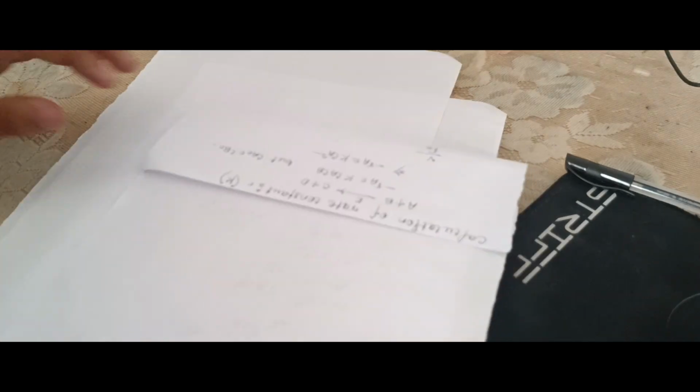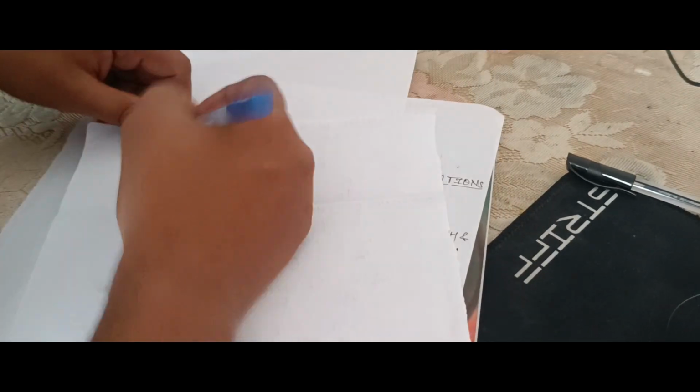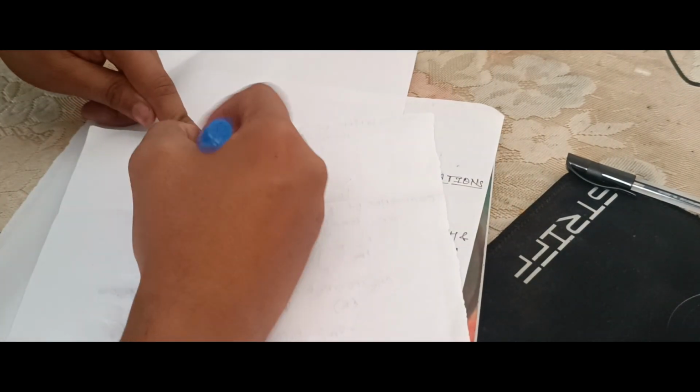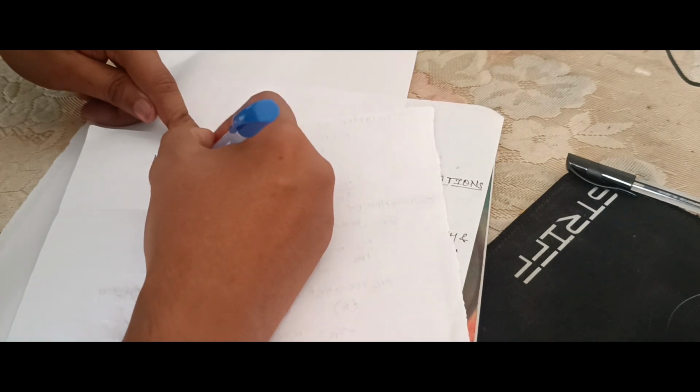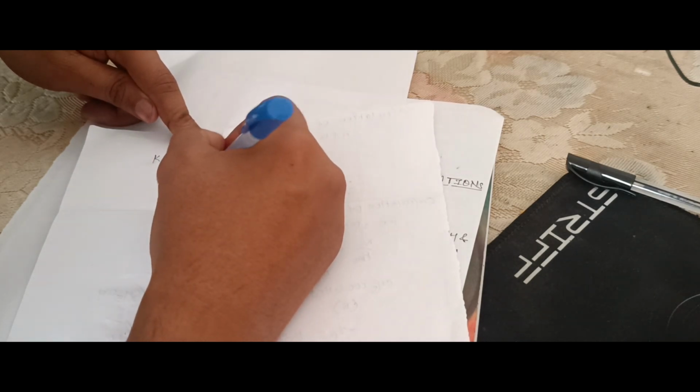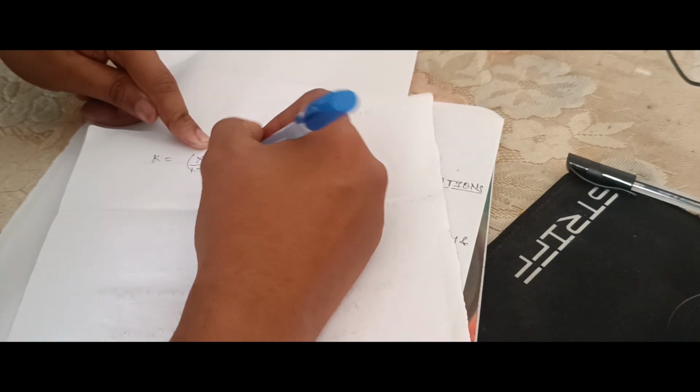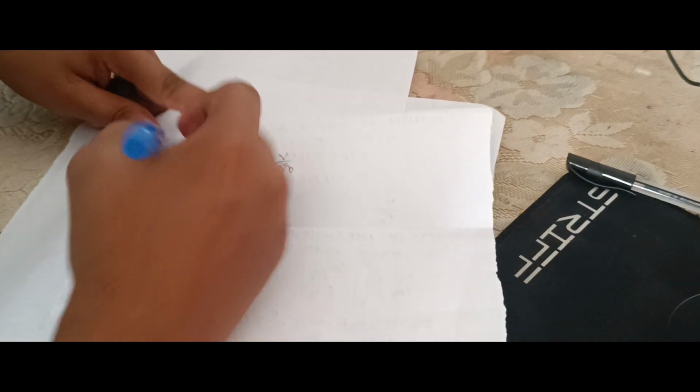So from here the final value of K will be Xa upon 1 minus Xa into V naught by V.